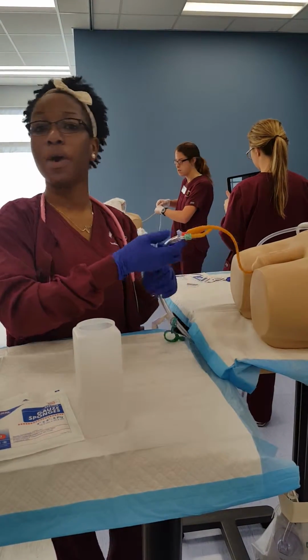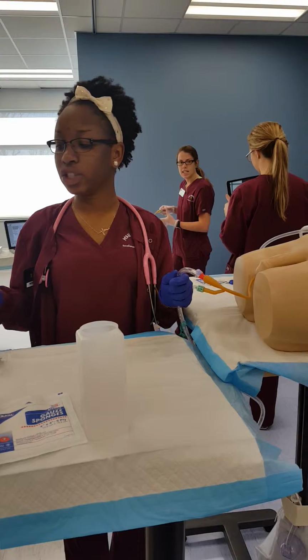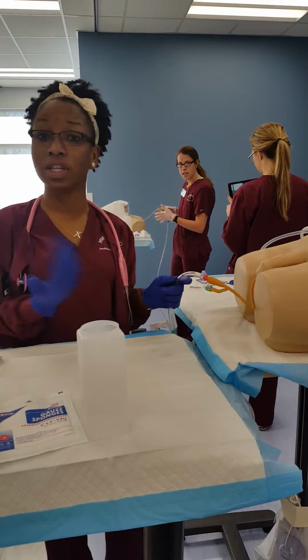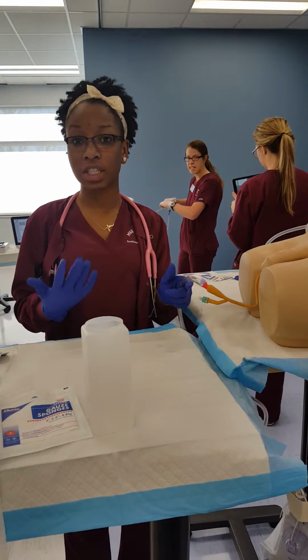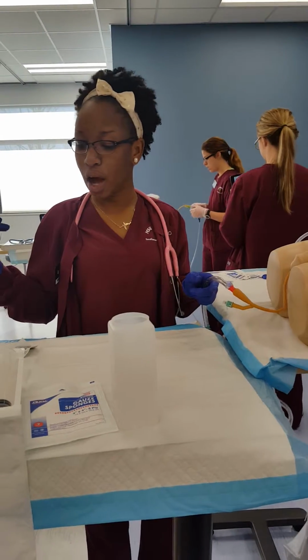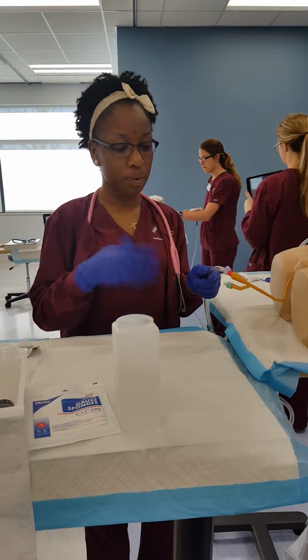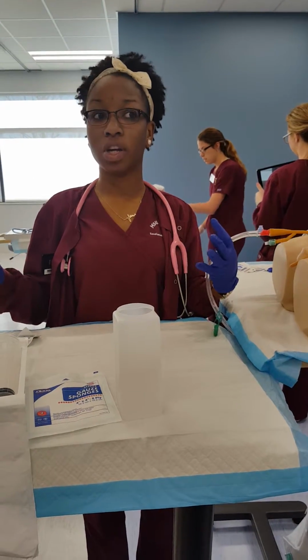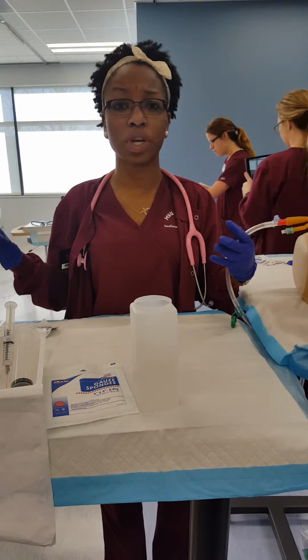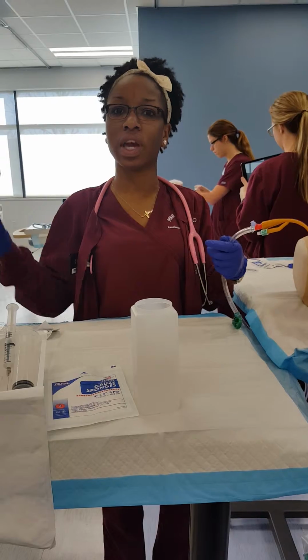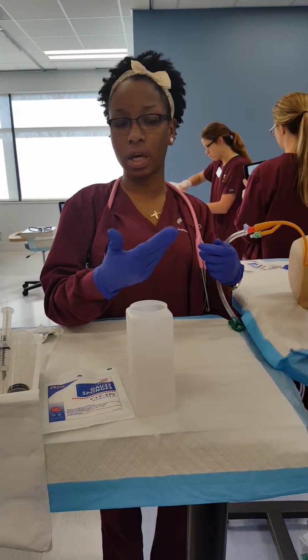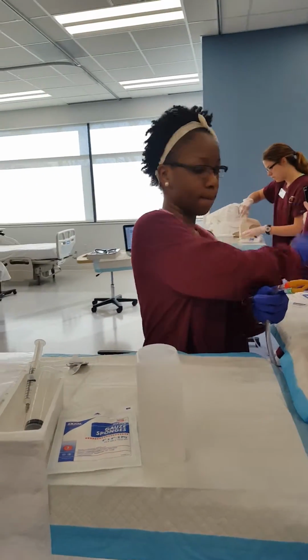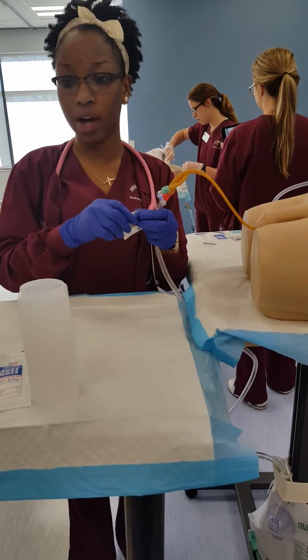Alright, now I'm going to administer my medication, gentamicin. I have told the patient the side effects that they might have, such as dizziness or orange urine. I'm going to change my gloves, put on a new pair, and this can be a clean procedure since I'm not opening anything. But I still have to clean with my alcohol swab.